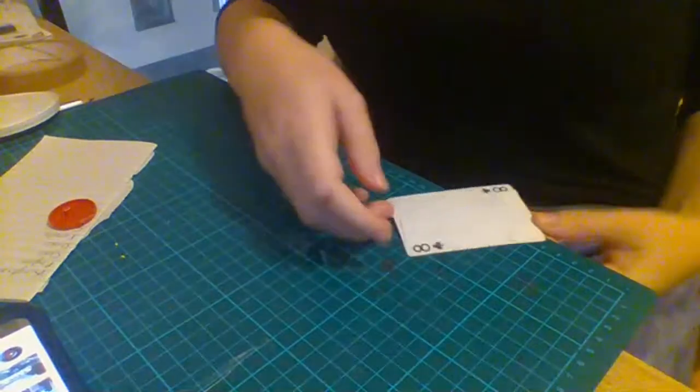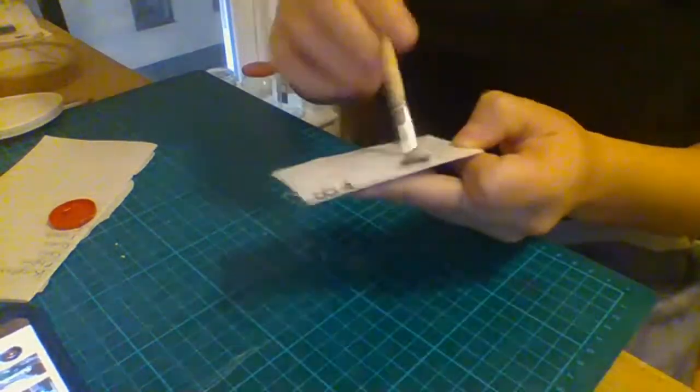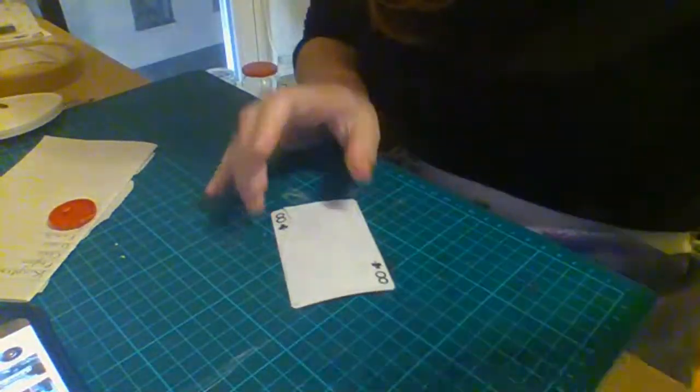Okay, so completely covered it now. And I actually kind of like the black speckles my paintbrush has been leaving. So that's the card. I've left these on the side and I'm just going to go dry this.